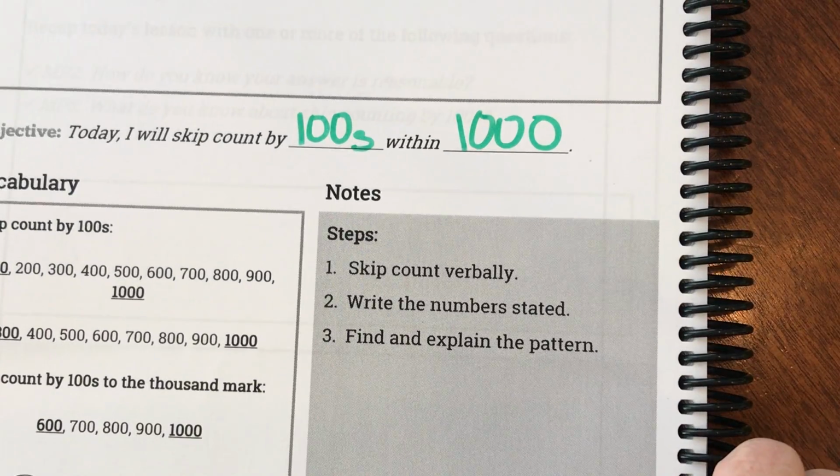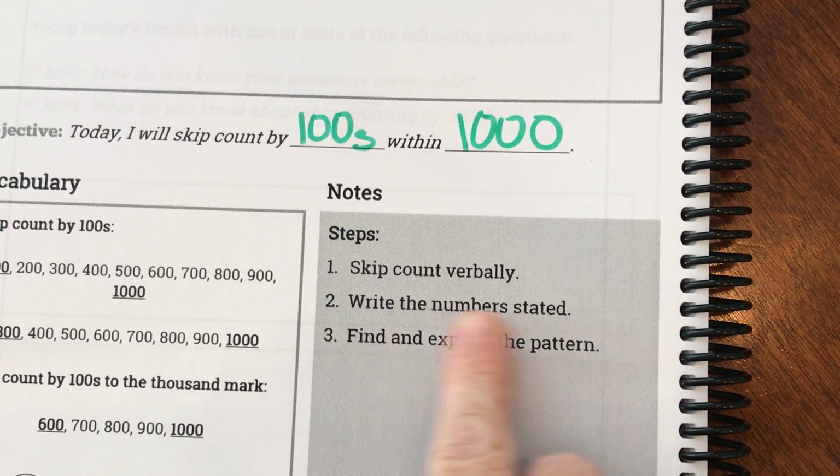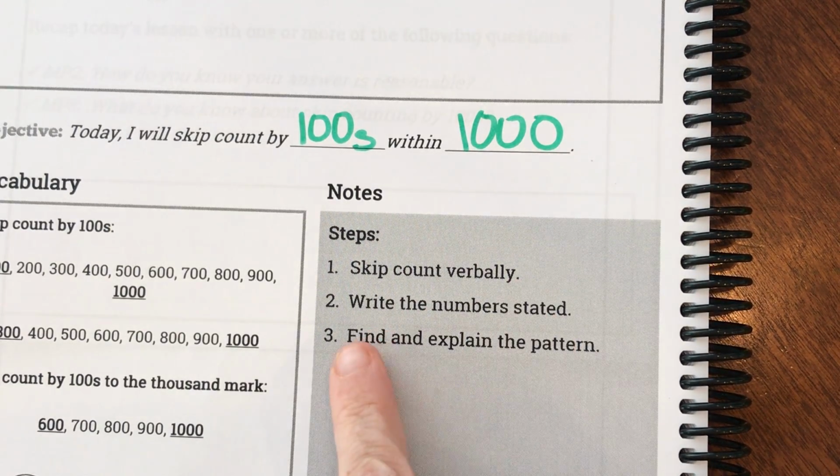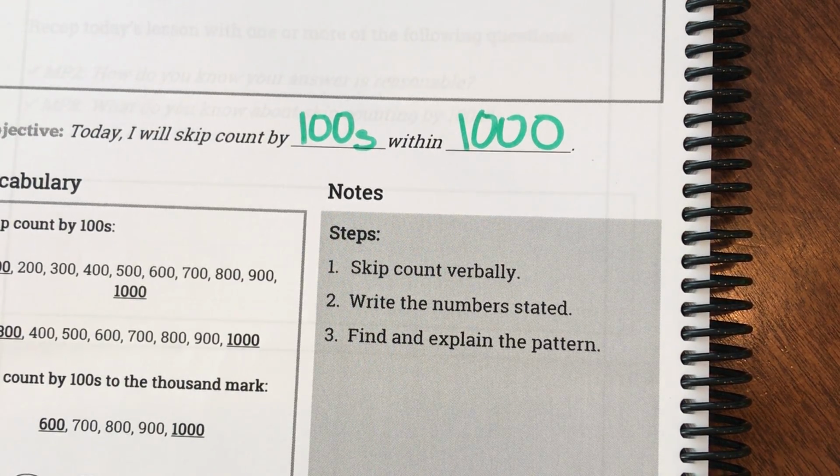Okay, our notes or our steps today are going to be the same, friends. We're going to count verbally, so we're going to say them out loud. Then we're going to write our numbers, and we're going to find and explain our pattern, which we've already explained. We're going to have a 0 in the ones place, a 0 in the tens place, and it's our hundreds place value that's going to be counting up. Okay, I'm going to get started. If you want to put down your pencil and watch me for a moment.